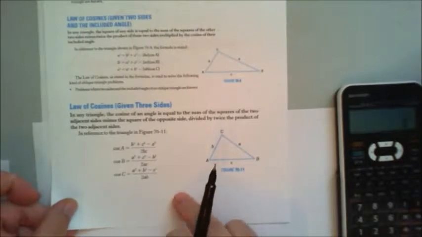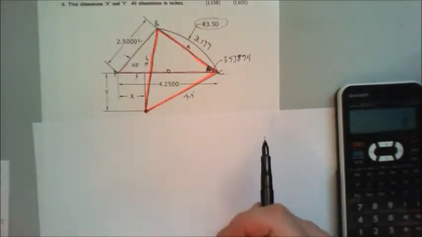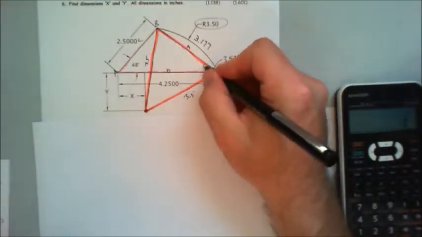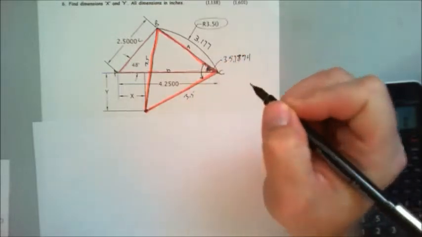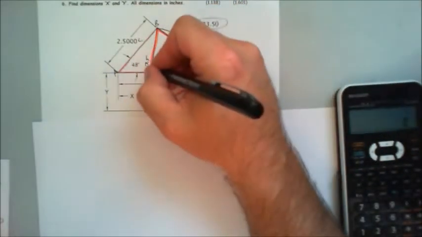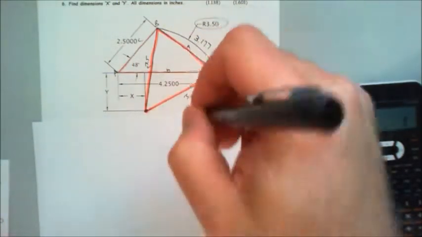So we're going to use the three-sided. We want to find this angle here. So we're going to call this guy C. We're going to call this guy a little c. Call that guy A. But that's fine.